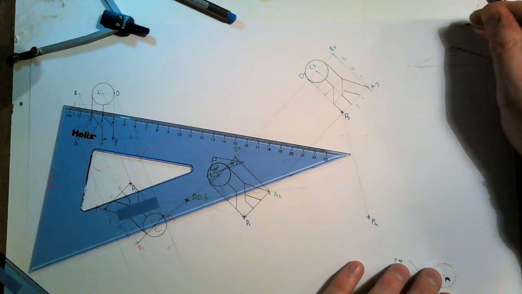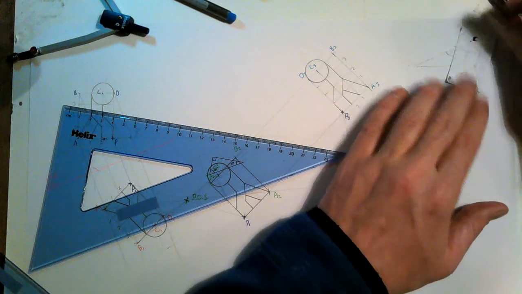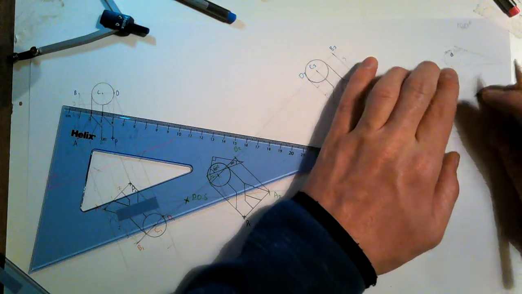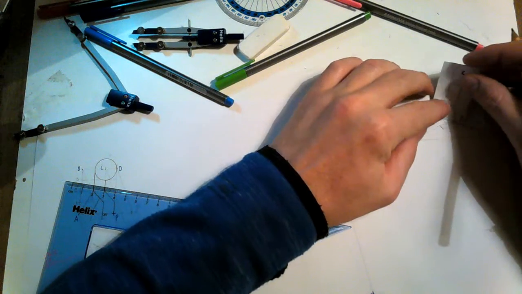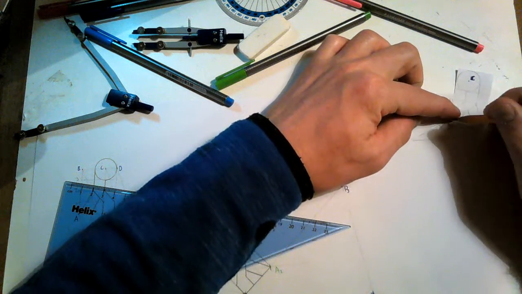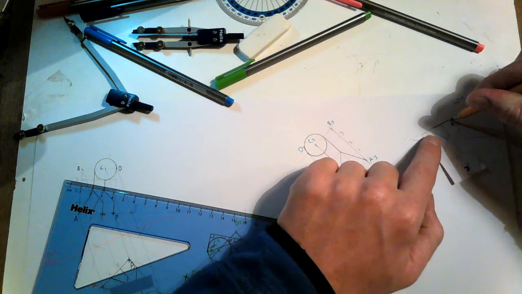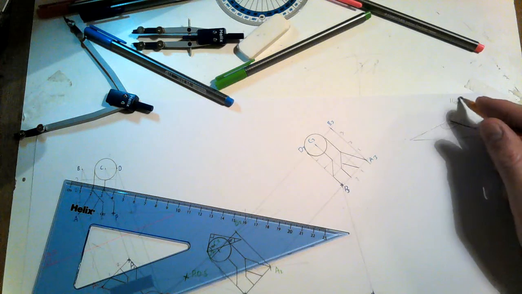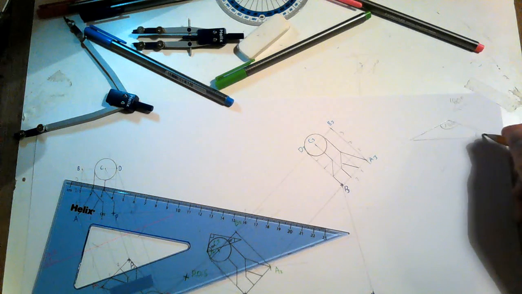So we want to rotate our man. There's the 120 degrees. 120 degrees away from 180 leaves 60. So each of these angles is 30 degrees.